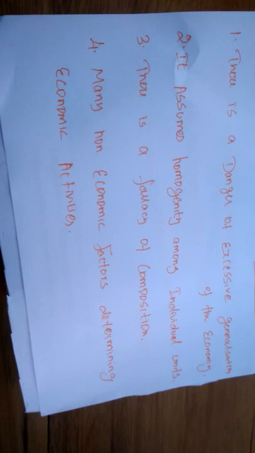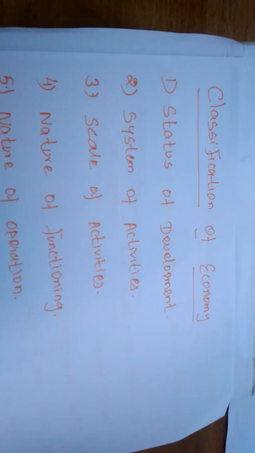Everything is also called a non-economic factor. This non-economic factor also determines economic activities, but macroeconomic analysis will not give place to non-economic activities.